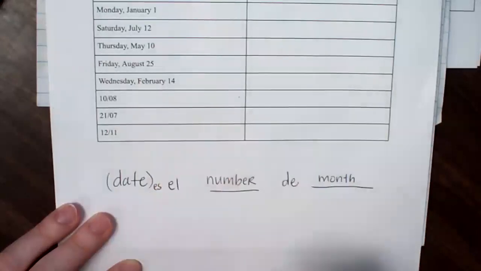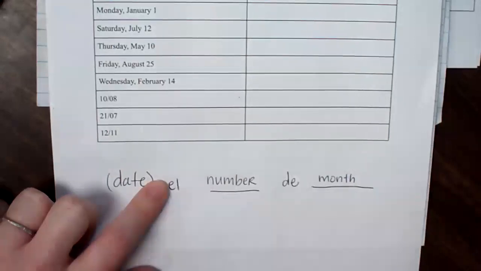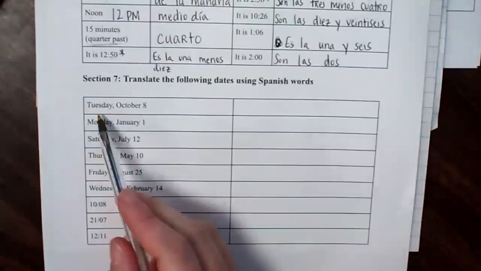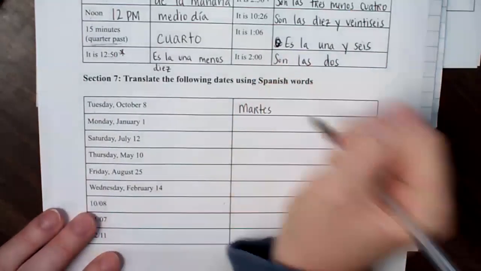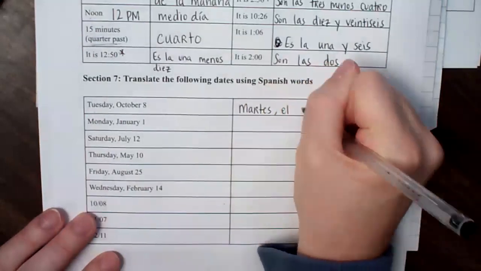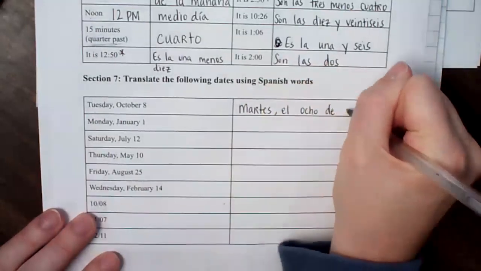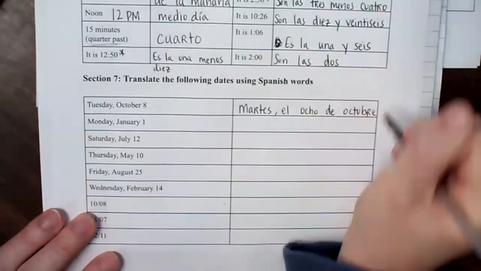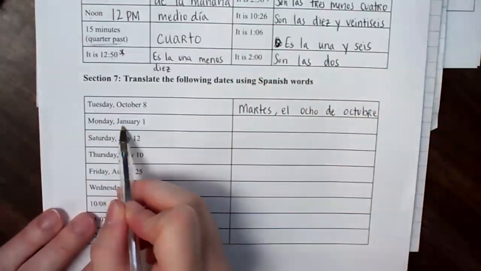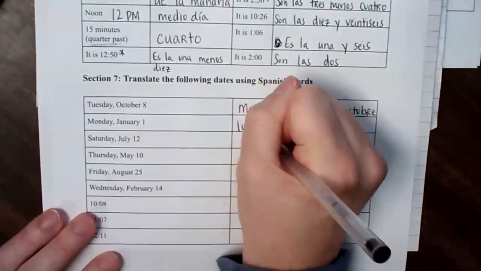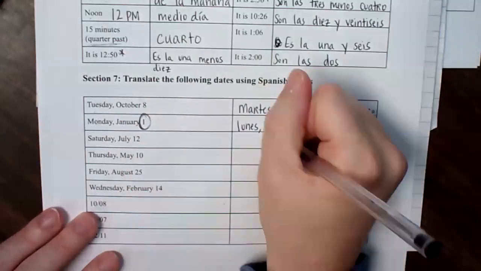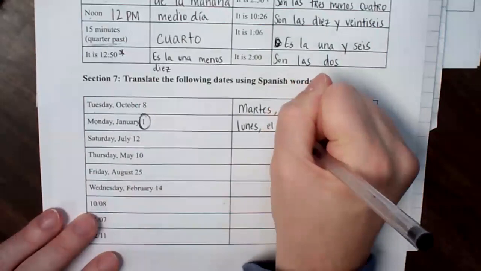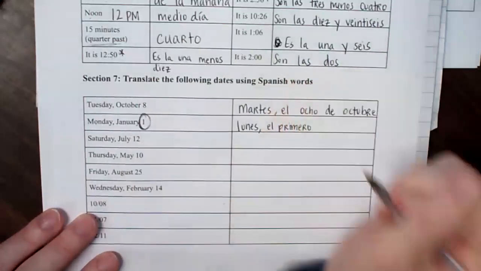If you want to say it's the blank of blank, you put s in front of it, but for now we'll just put el. So Tuesday, October 8th. We have Tuesday, el 8 de octubre. Monday, January 1st. Lunes. If you remember, when we say the first, instead of saying uno, we have to say primero.